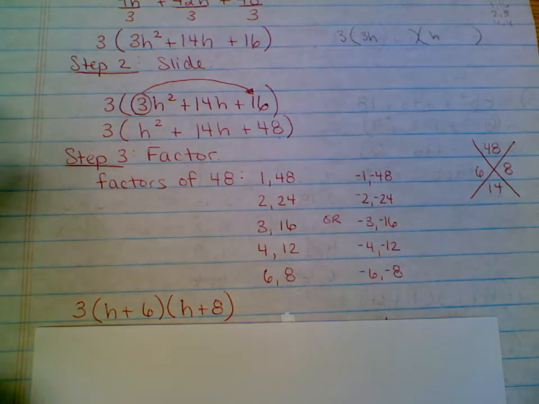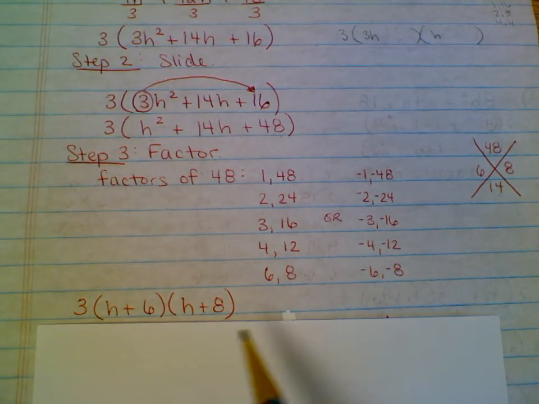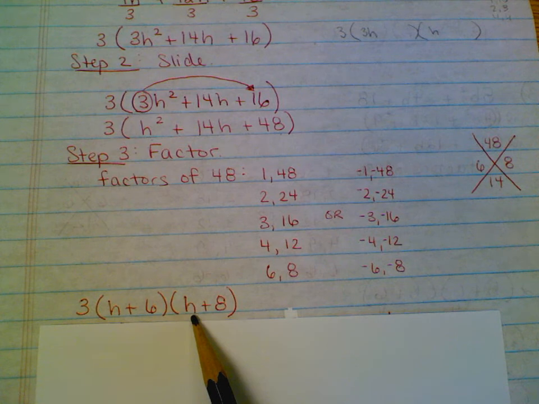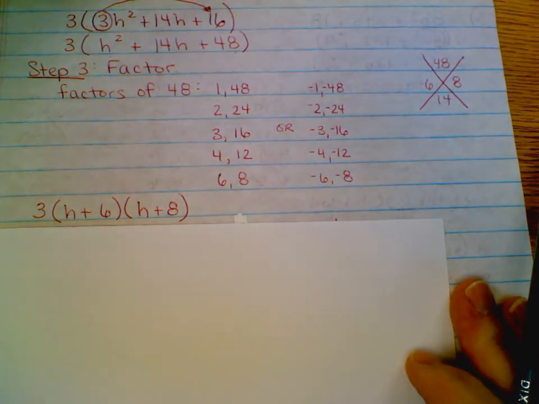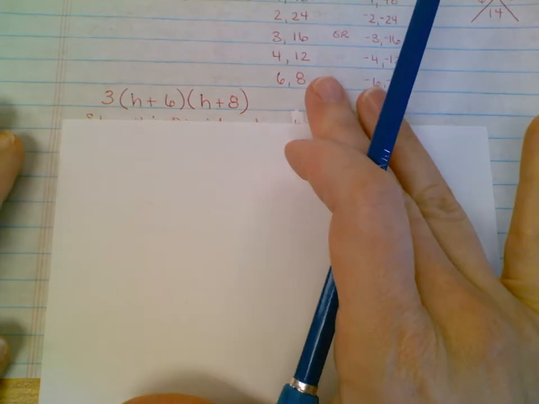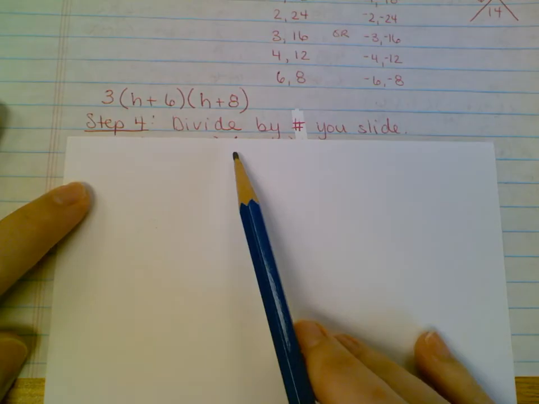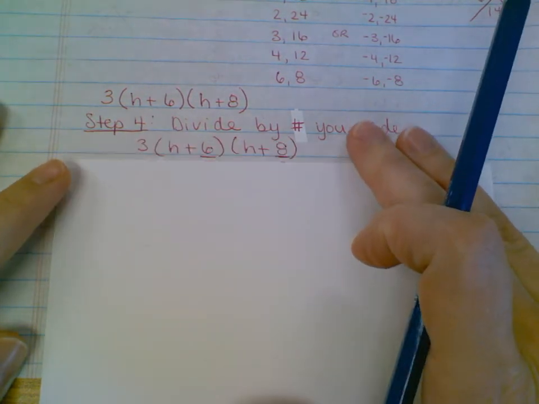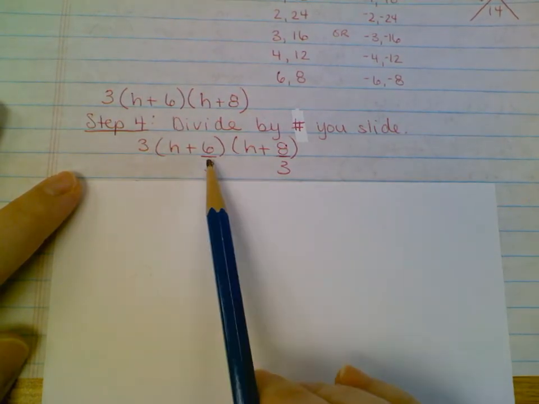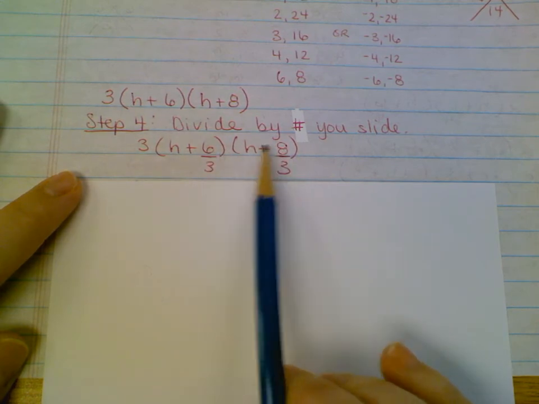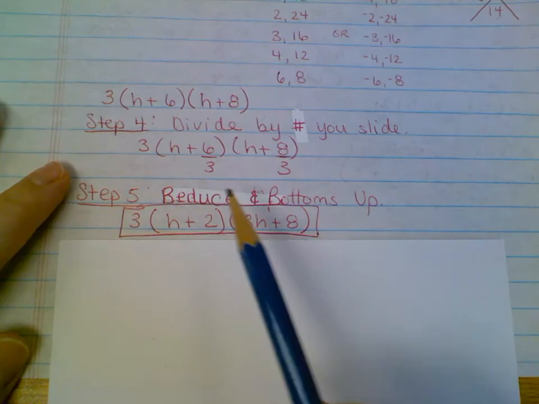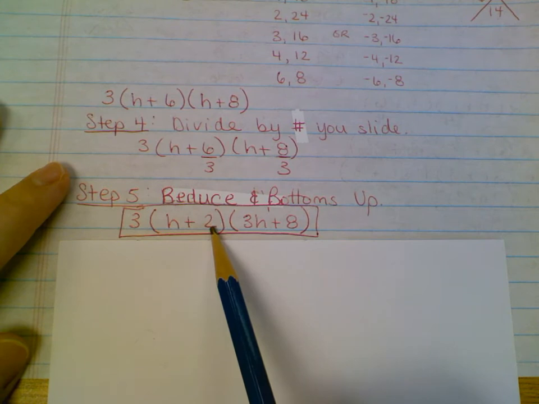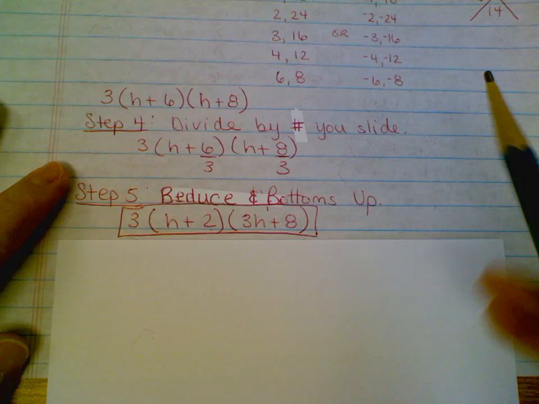So now what we have is we still have our GCF, and then what we factored from yesterday, so now we have h plus 6 and h plus 8. For the rest of the process, since we slid that over, we need to make sure that we come back and undo that. This is where the divide and bottoms up come from. If I slide, I have to make sure I come back and divide by that same number. So we rewrite it, and then we're going to divide both of these numbers that we found by 3. My next step is where I reduce and bottoms up if I need to. So I reduce: 6 over 3 becomes 2, and 8 over 3 is just 8/3.